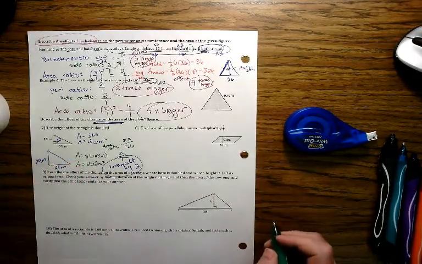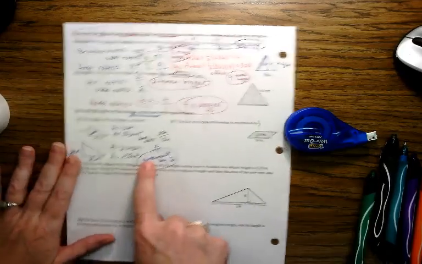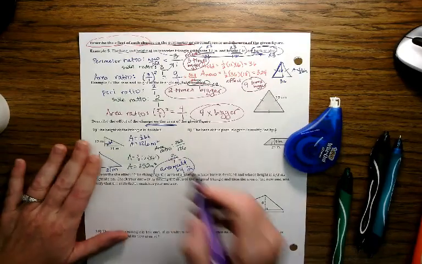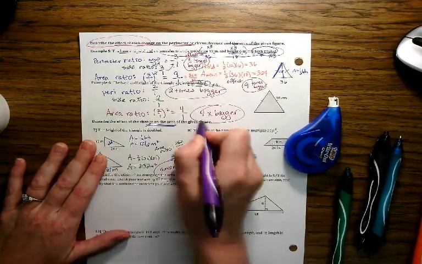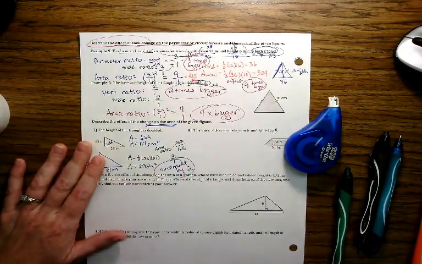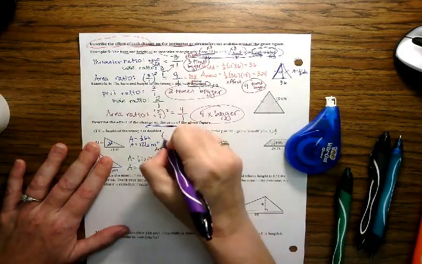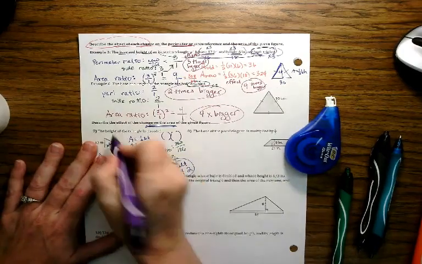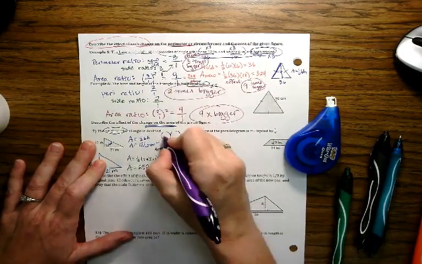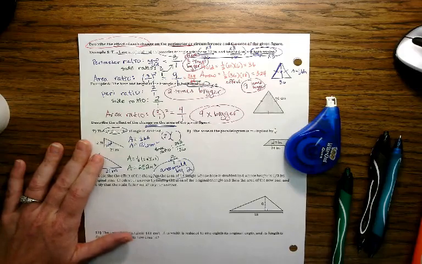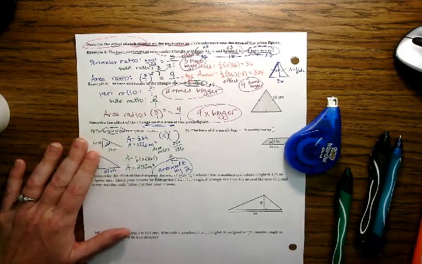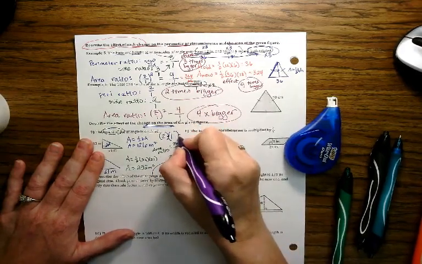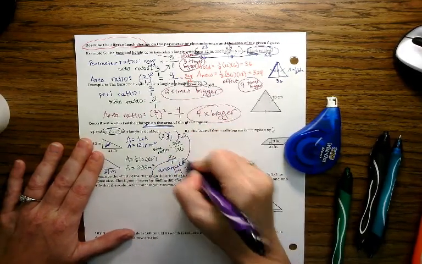Oh, wait, I didn't show you the shortcut way to do this one. Do you want to see the shortcut? Sure. How many dimensions are in area? 2. Area is 2 dimensions, length and width, or height and base. What did I do to the height? Doubled it, so I times by 2. What did I do to the length? Nothing, which means I timesed it by 1. Multiply those together. What's 2 times 1? 2. So what was my effect? I multiplied by 2.